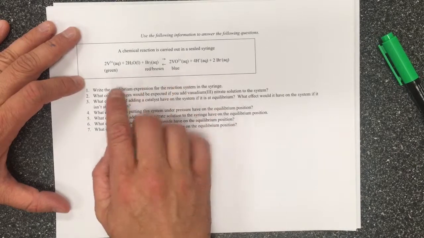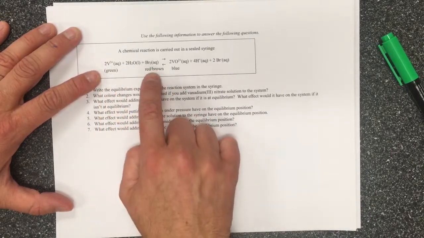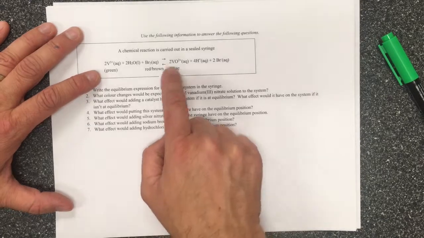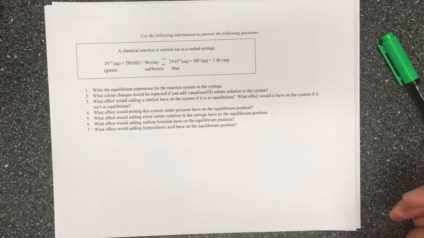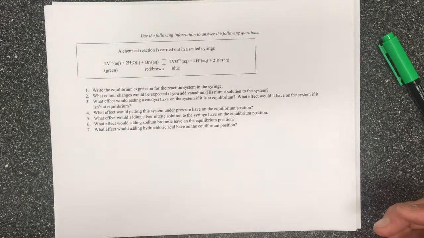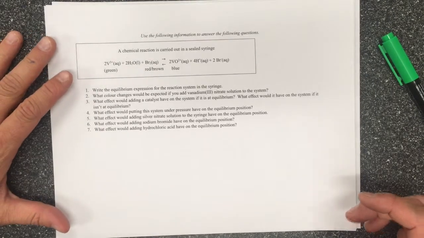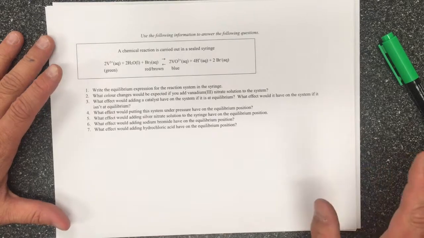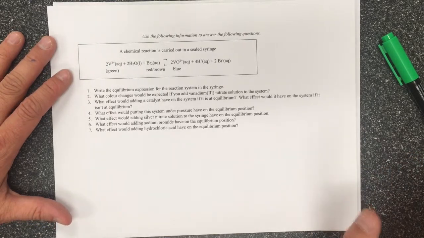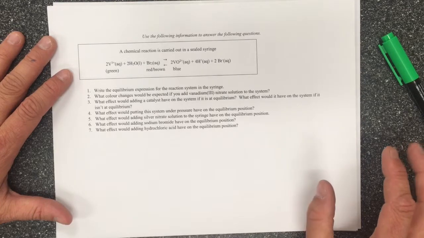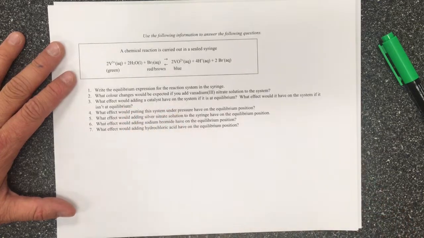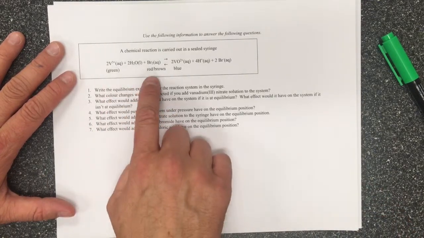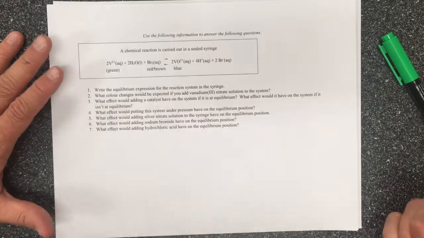You've got some colored species. The vanadium-3 ions are green, the bromine is red-brown. The vanadium oxide ion here is blue. If we had all of those colors mixed together, it's probably going to be a bit of a browny blue mess. But we're going to refer to the colors as how we're going to see a change. So it might actually be difficult, if we were actually doing this experiment, to see what that change specifically looks like. But let's assume that that mixture could become more green, more red-brown, more blue, depending on what shifts are made.